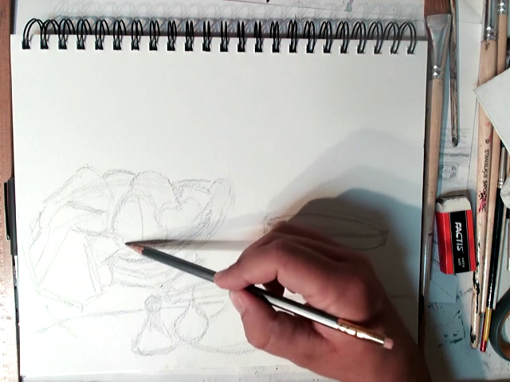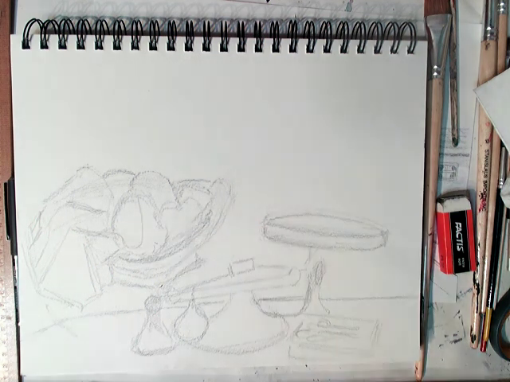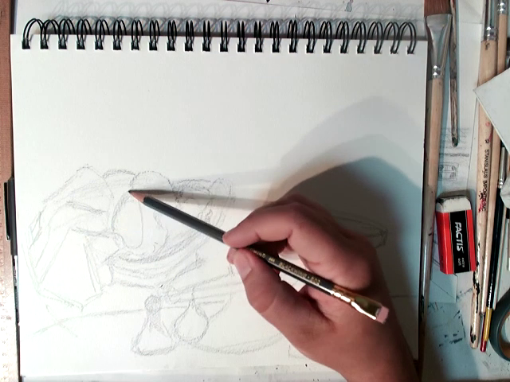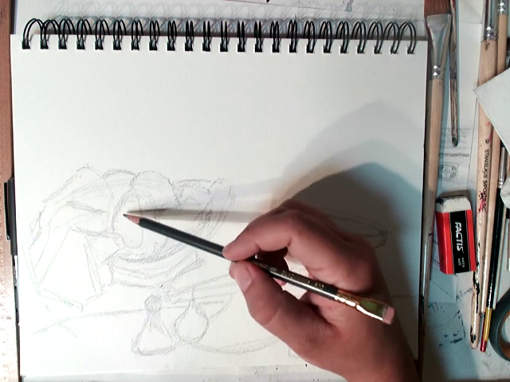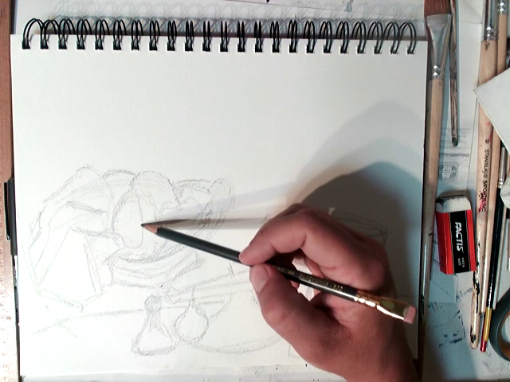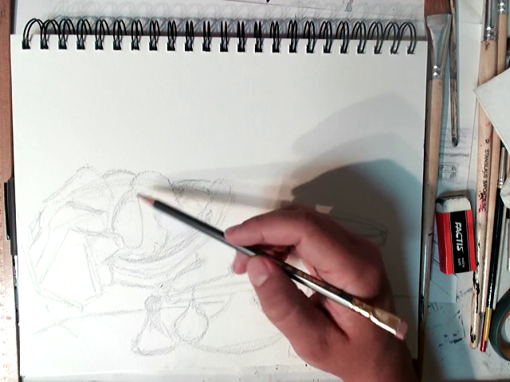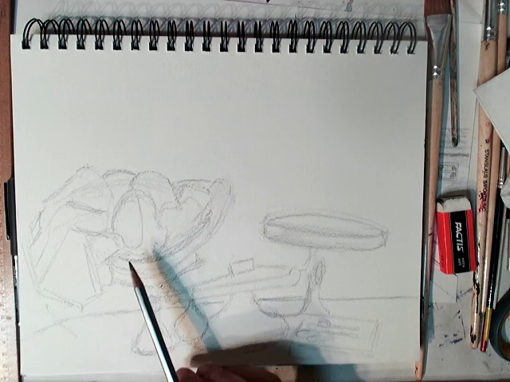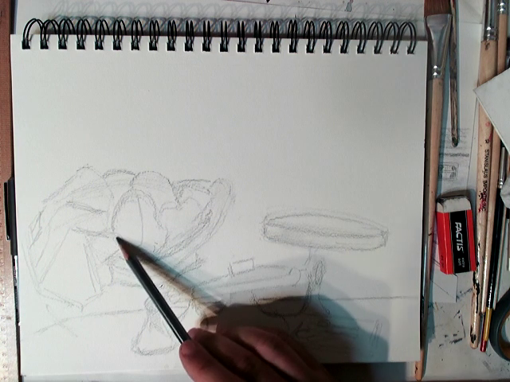Okay? So if we think about everything in 5 different tones, we've got 2 tones in this light area here. We've got that highlight shape, and the light middle tone, but then everything on the right hand side is shadow. So I want to take that shadow and block it in.